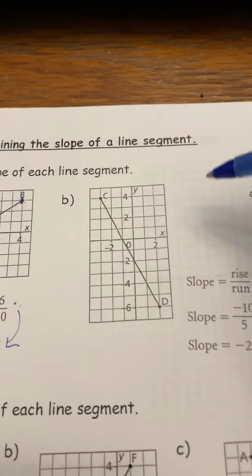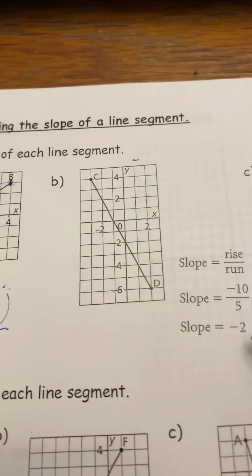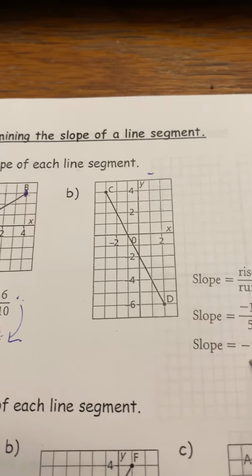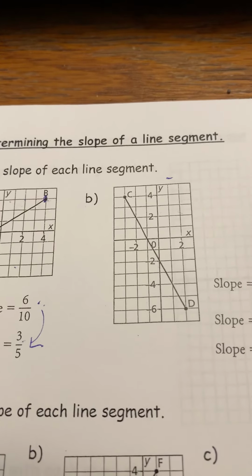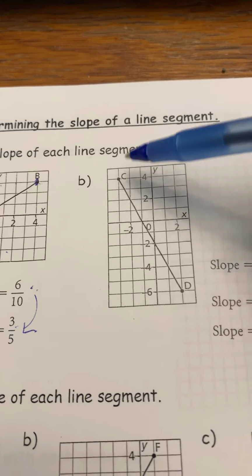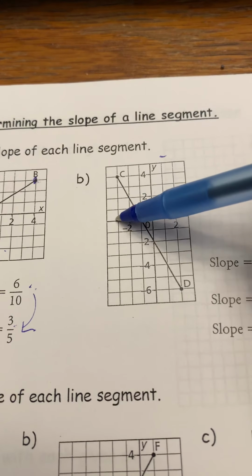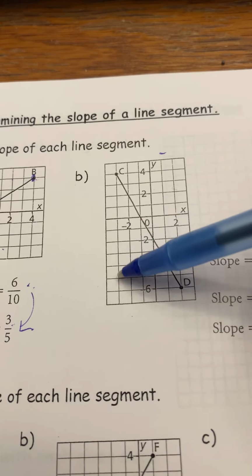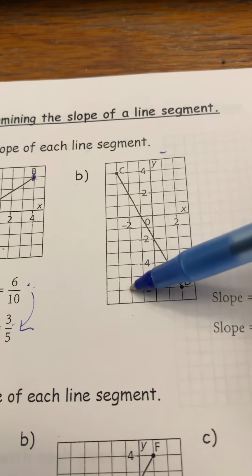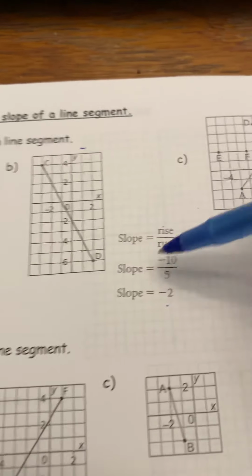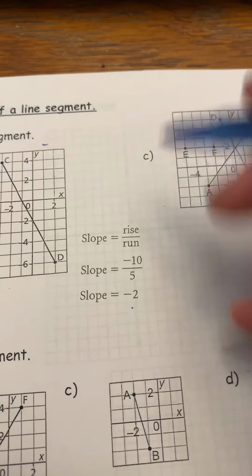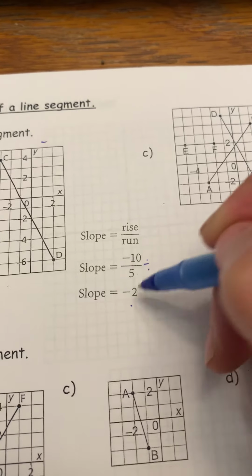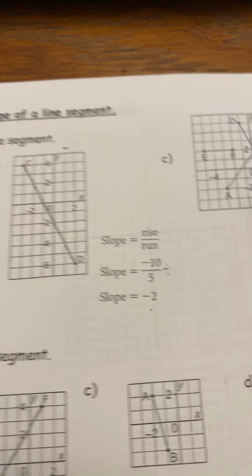Okay, next line. We can see that it's a negative sloping line. I always write that down first because sometimes I forget because I go through the motions of finding my slope. To get from C to D, we went down 1, 2, 3, 4, 5, 6, 7, 8, 9, 10, and then we went over 1, 2, 3, 4, 5. So you can see when you have negative 10 over 5, the line in a fraction, of course, means divide, so we would end up with negative 2.